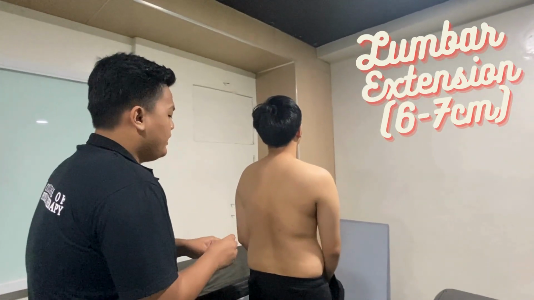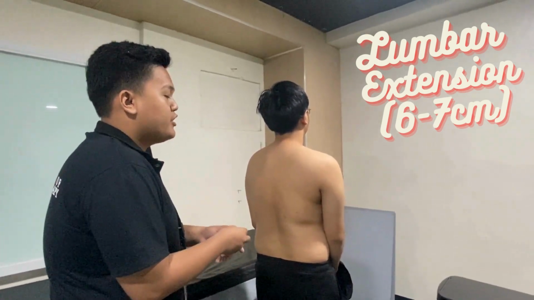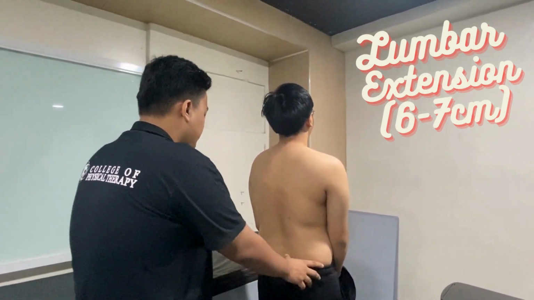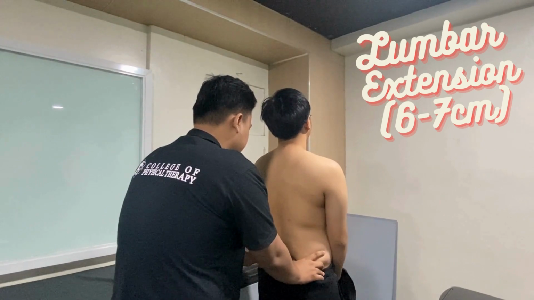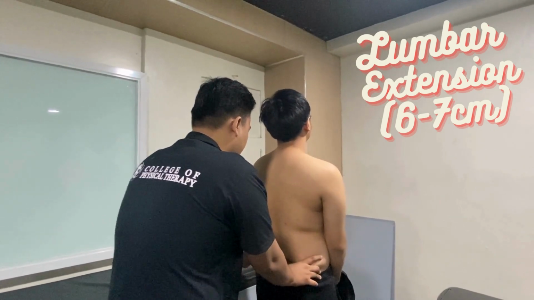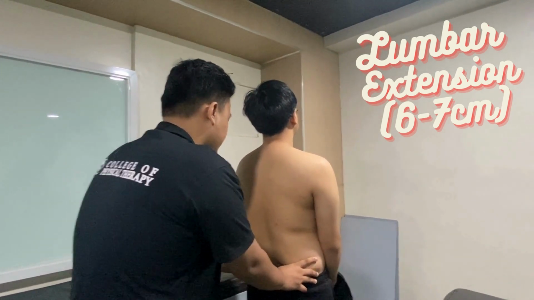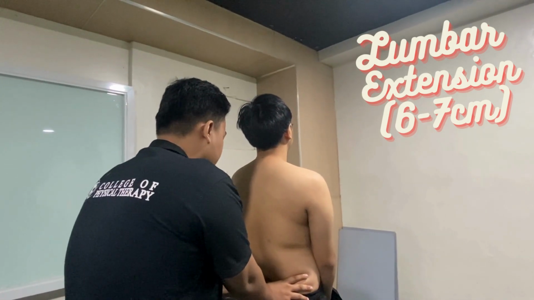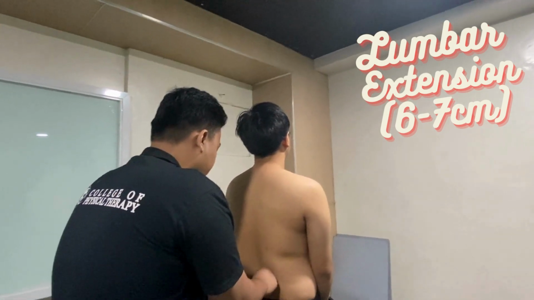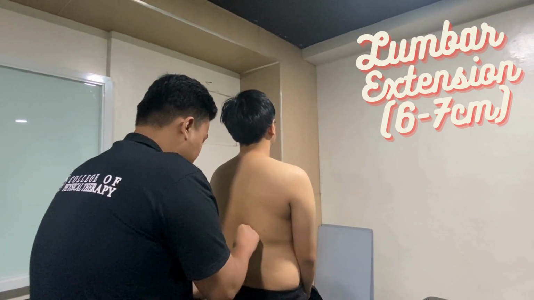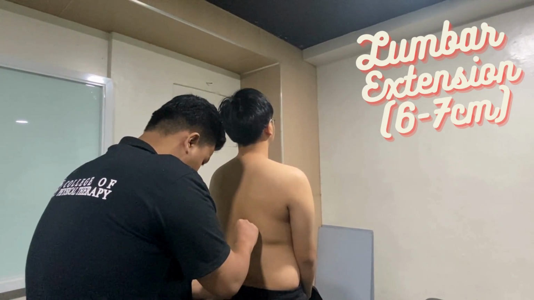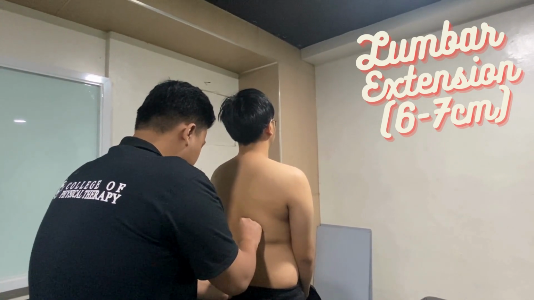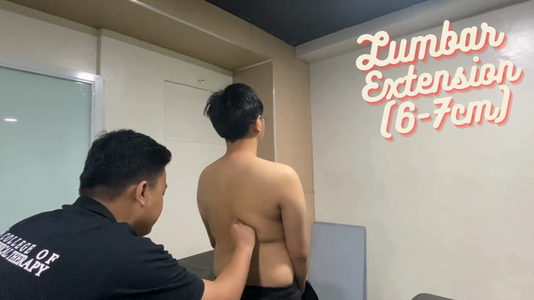So now we will be getting the lumbar extension range of motion of the patient. So palpate again the PSIS. And at the middle of the two is the spinous process. Patient, I want you to lean back.